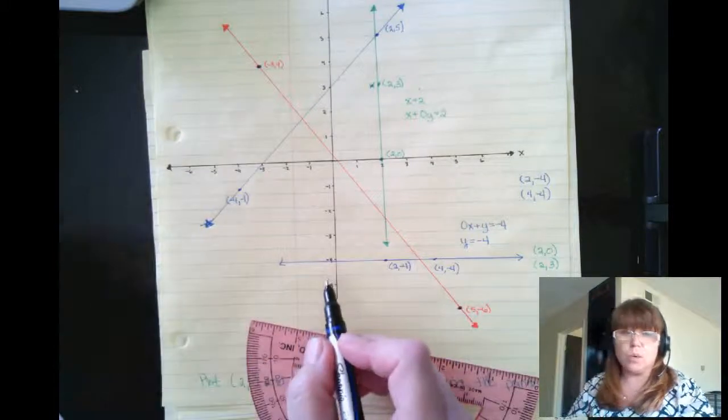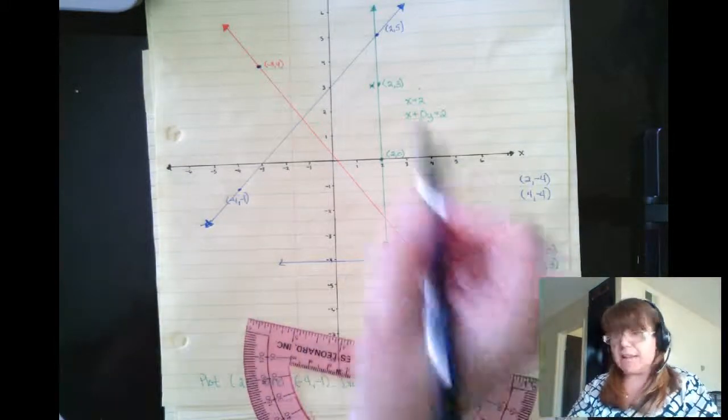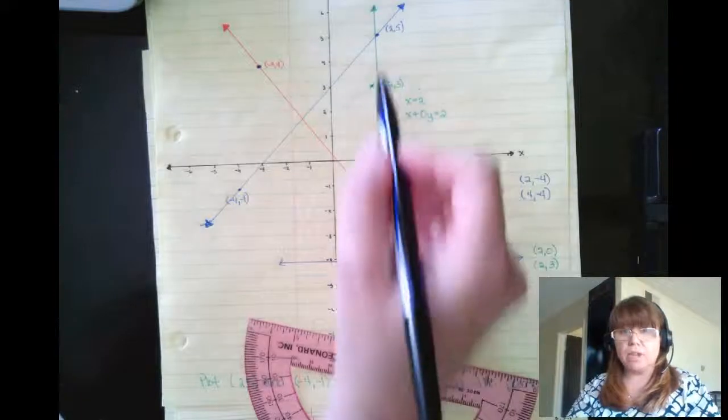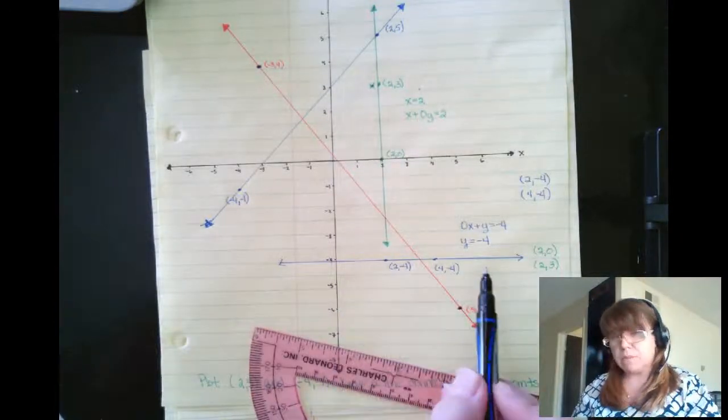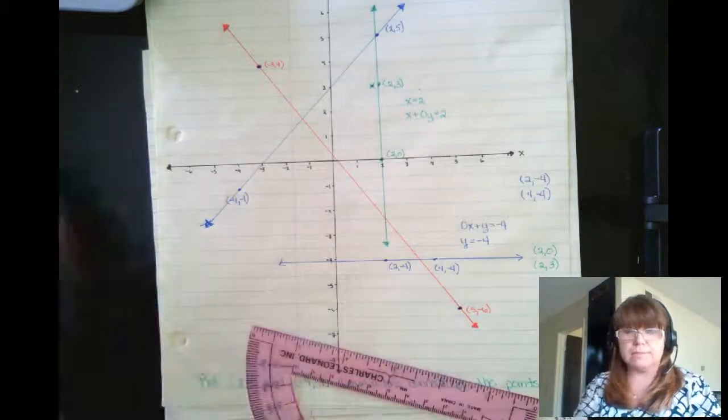Those are two that you really want to pay attention to. If it is x equals something, then it is a vertical line. If it is y equals something, it is a horizontal line.